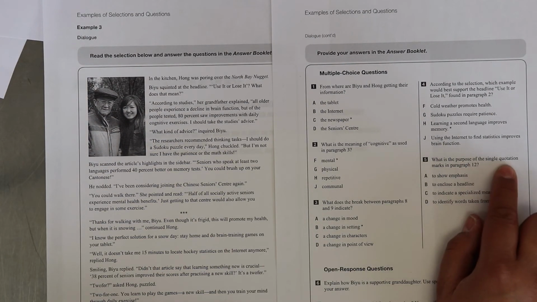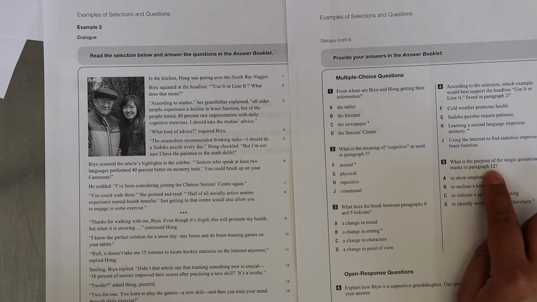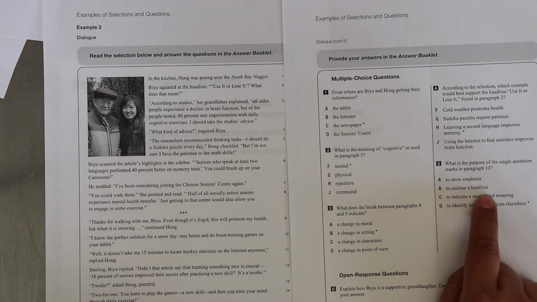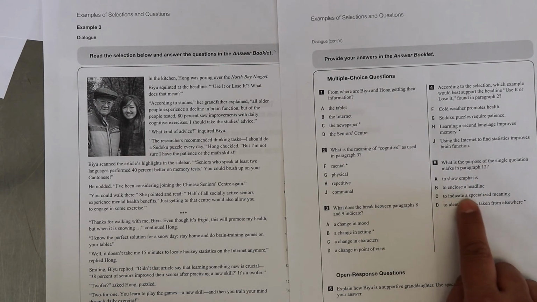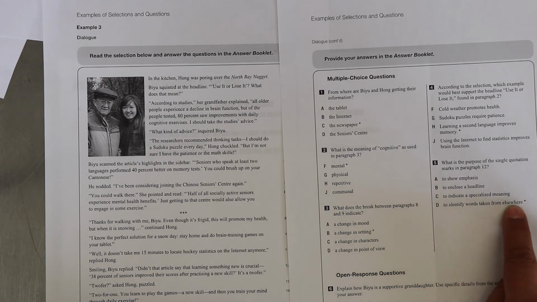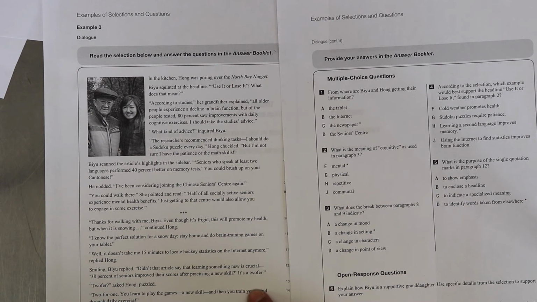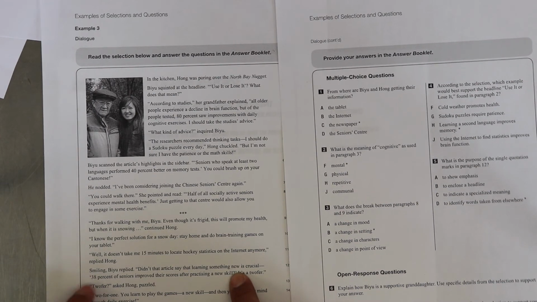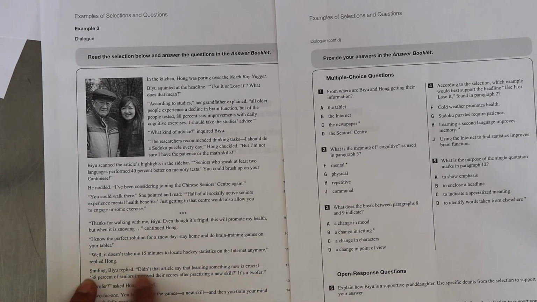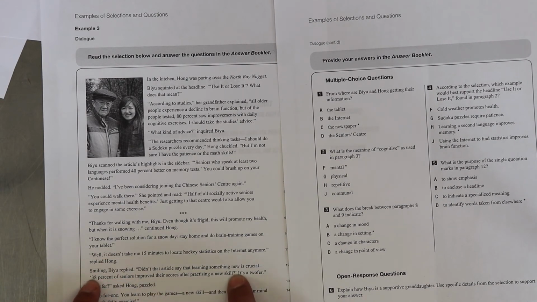What is the purpose of the single quotation marks in paragraph 12? A, to show emphasis, B, to enclose the headline, C, to indicate a specialized meaning, or D, to identify words taken from elsewhere. So basically, here, we've got to find them. See here, Babam and Babam, 38% of seniors improve their scores after practicing a new skill. Bu is quoting within a quotation. This is to indicate that she is saying something from a different source within her source.